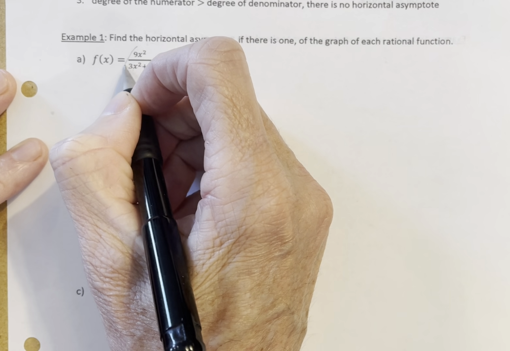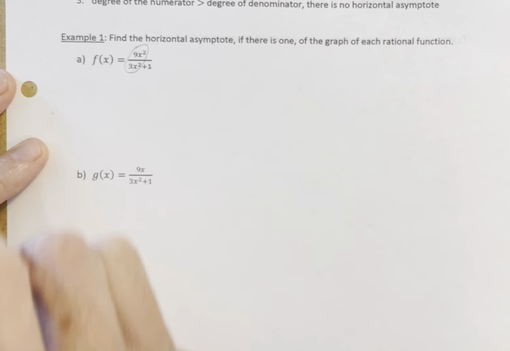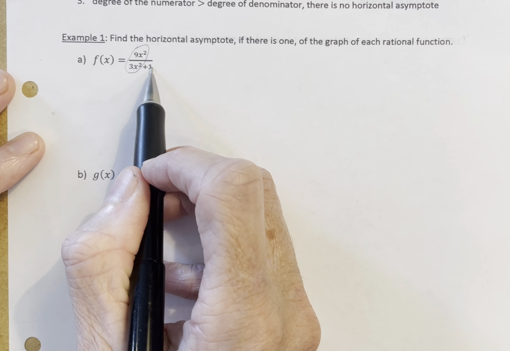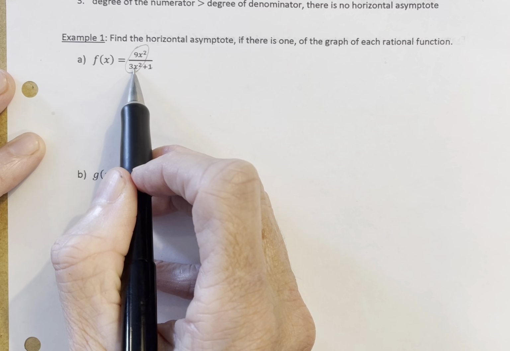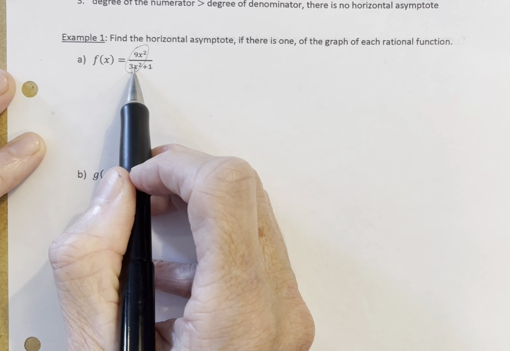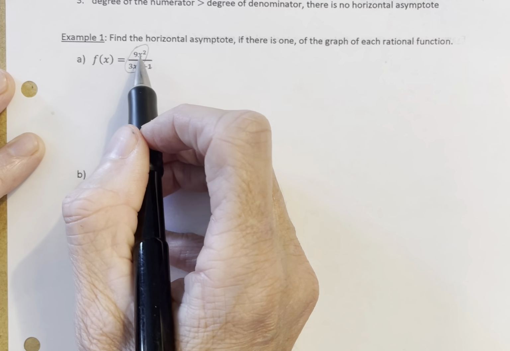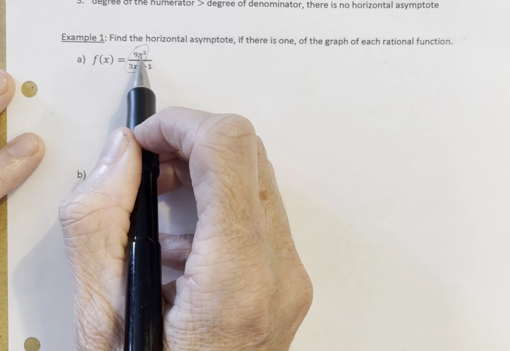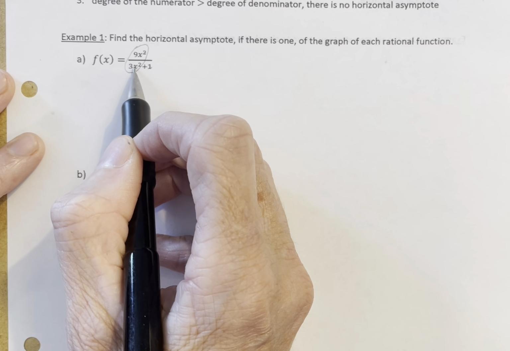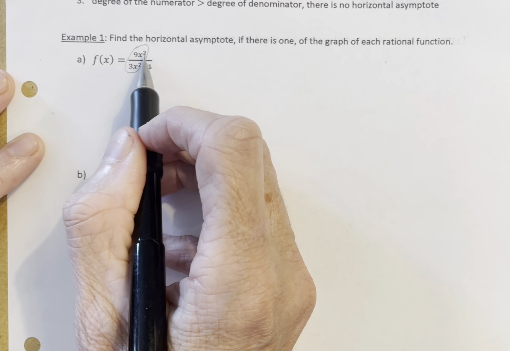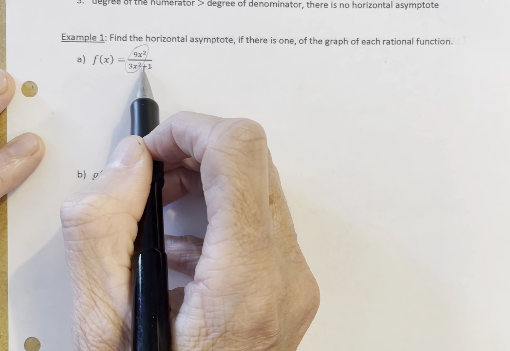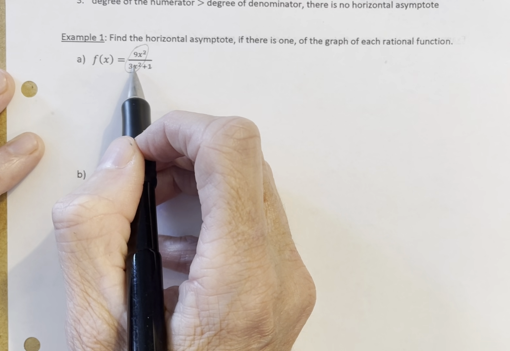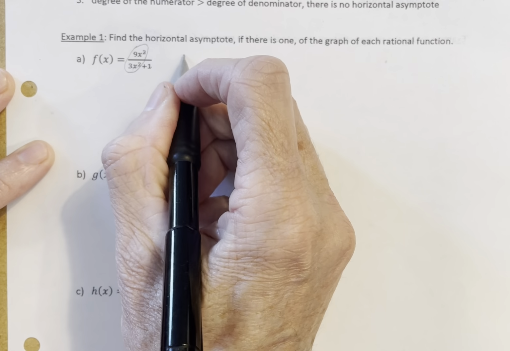Adding 1 to infinity means nothing. So we focus on the leading terms. Notice our two degrees are both squares, so infinity squared divided by infinity squared is 1. Once you get rid of this plus 1, because it has no meaning, these are a common factor.